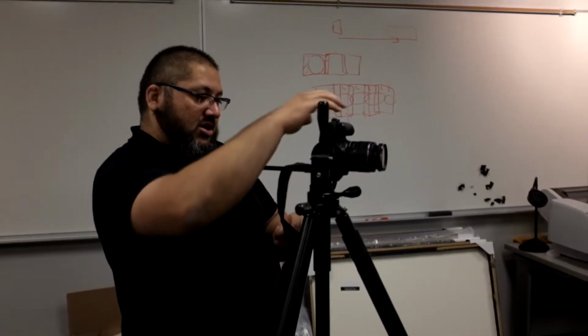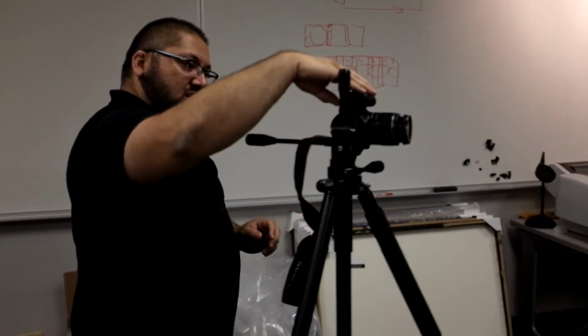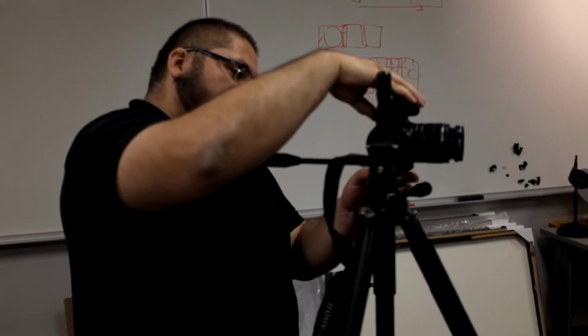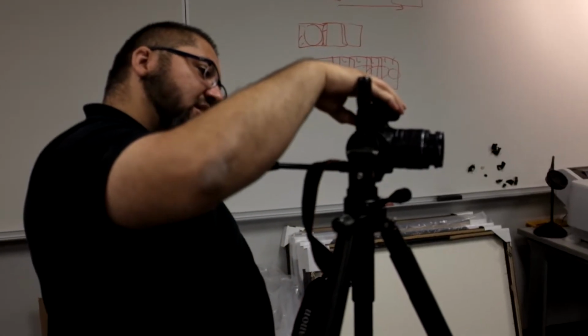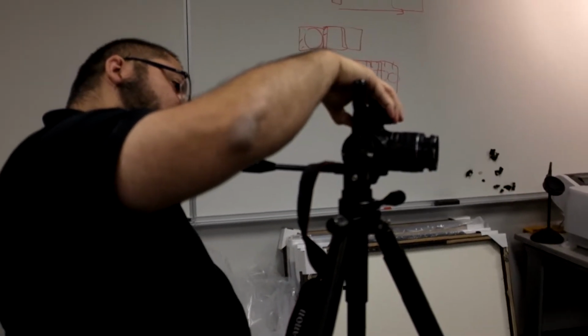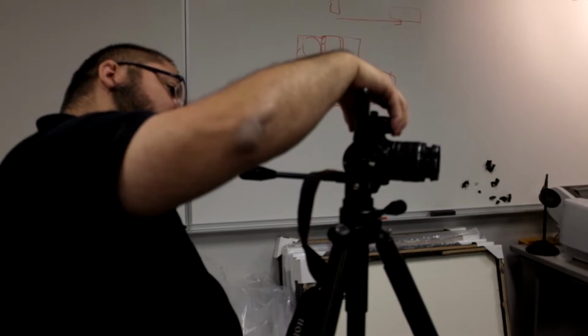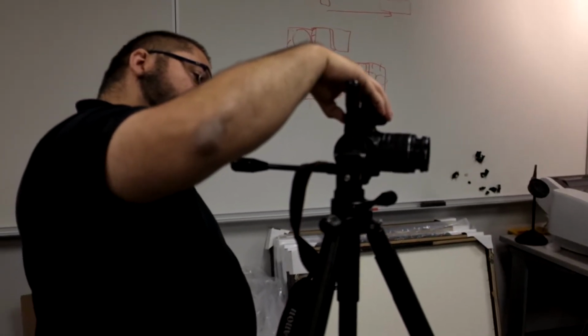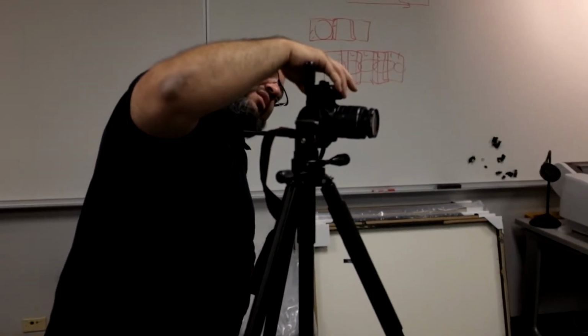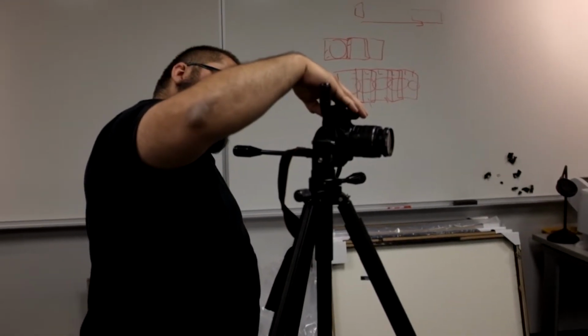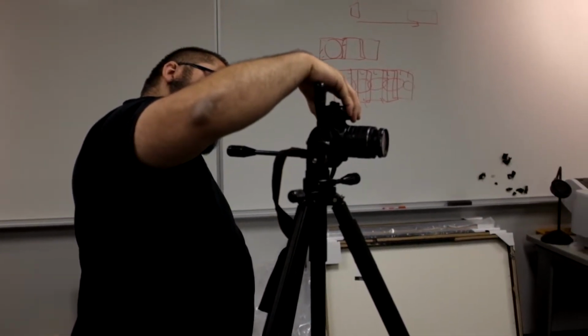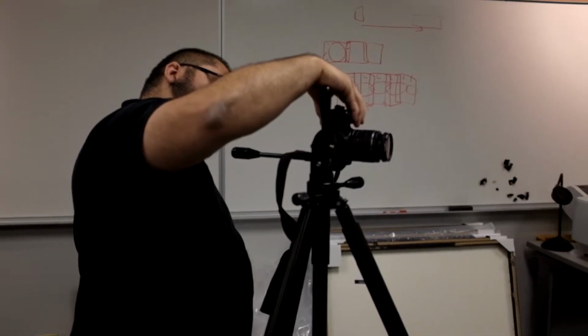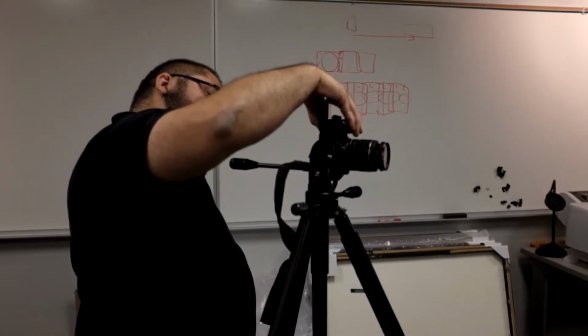And I'll show you right here. Let's see, I'm going to do my interior lighting here. Let's go with an ISO of, I'll do 400. And then if you follow the rules that are on that paper there for the panoramic, this is the number 1.